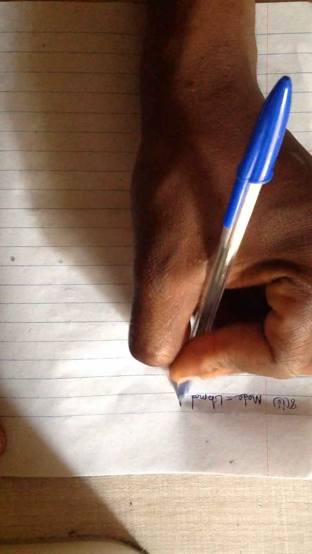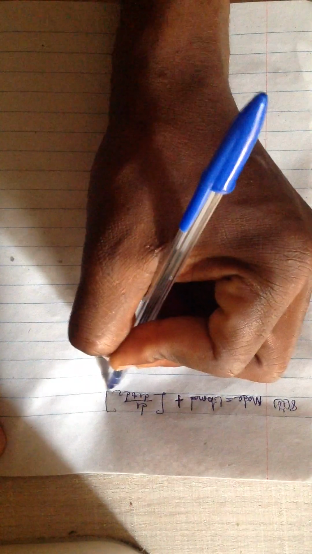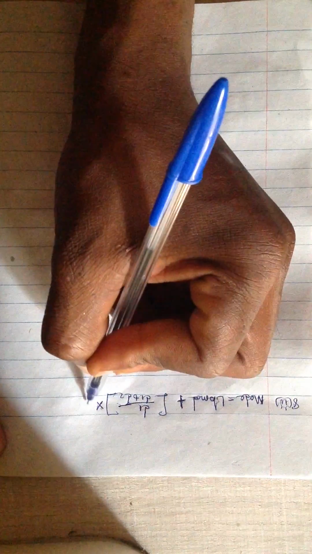is equal to the lower boundary of the mode class plus d sub 1 over d sub 1 plus d sub 2. This is the formula that we are going to use, multiplied by the class interval. Okay, so this is the formula that we are going to use.